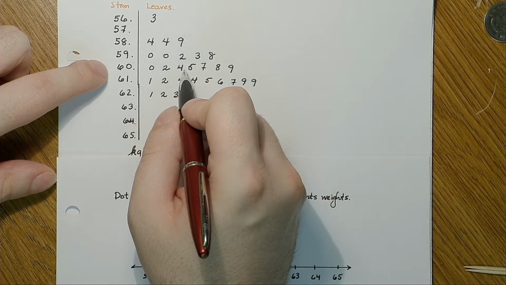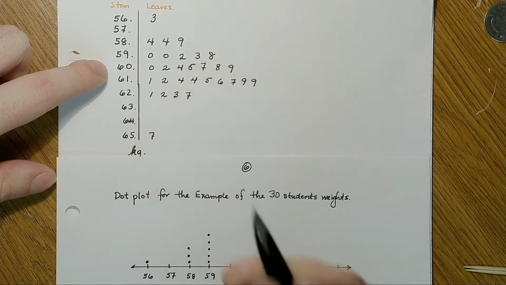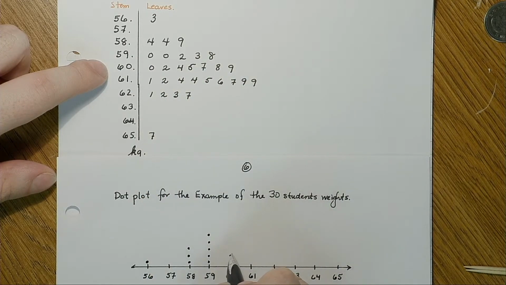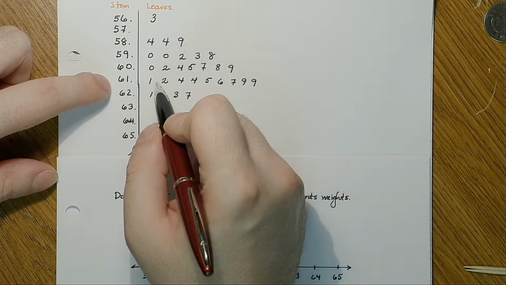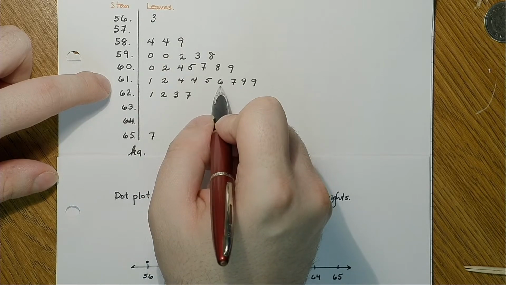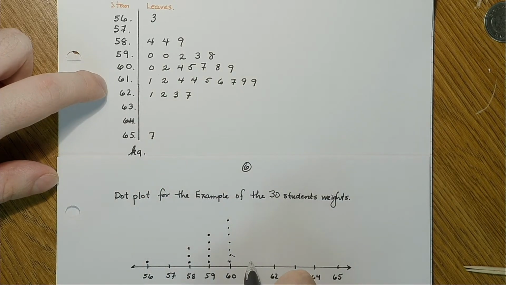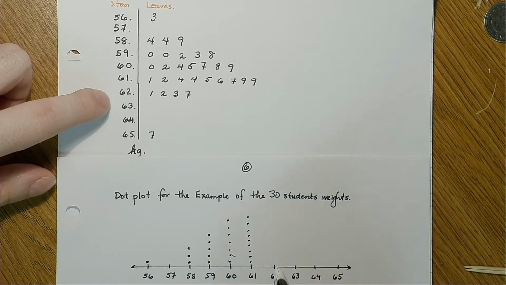There's 1, 2, 3, 4, 5, 6, 7. 2, 4, 6, 8, 9. 1, 2, 3, 4, 5, 6. There we go, 9. 4.